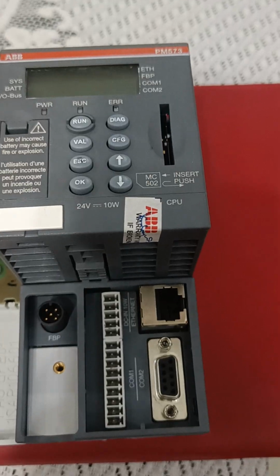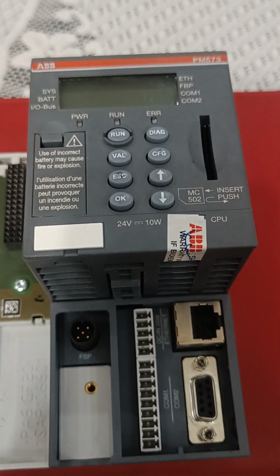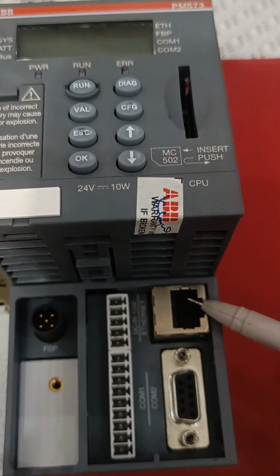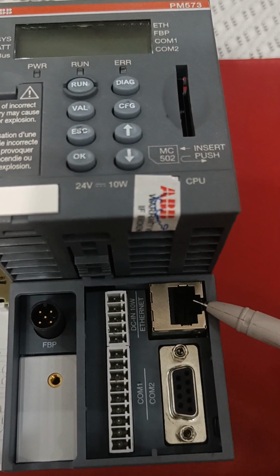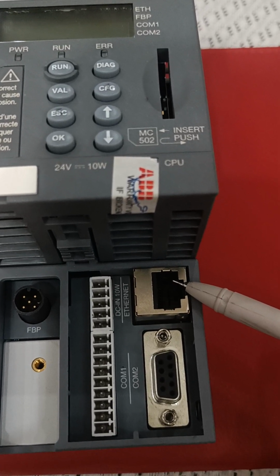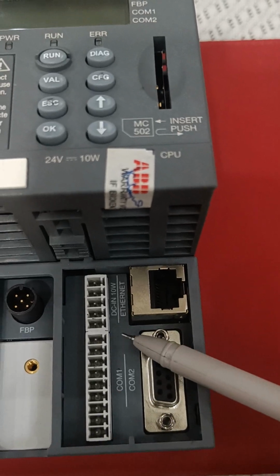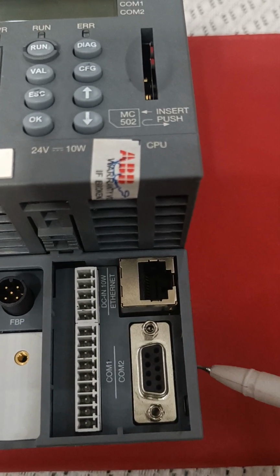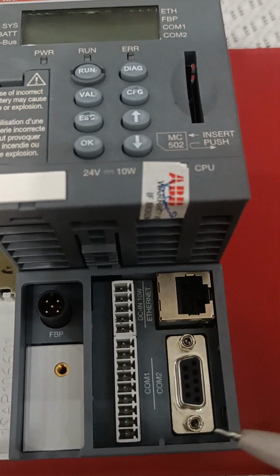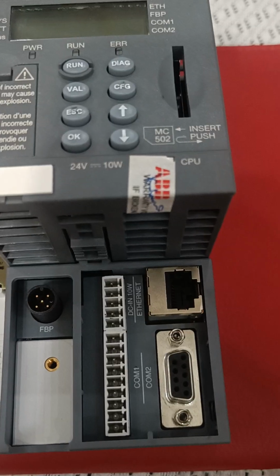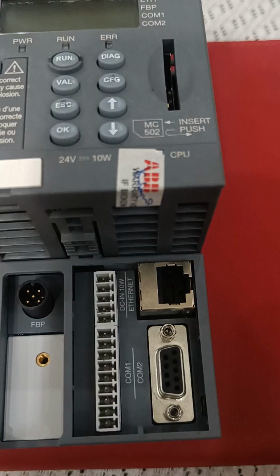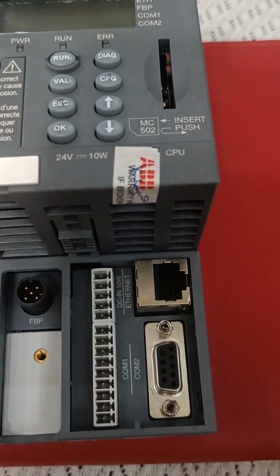We will talk about the communication interface. Now you see how many interfaces we have. This is your Ethernet RJ45, and the data rate is 10/100 Mbps TCP/IP communication. Next is COM1 and this is COM2. COM1 is designed for RS232 and RS485 serial communication port and it supports Modbus RTU and ASCII.